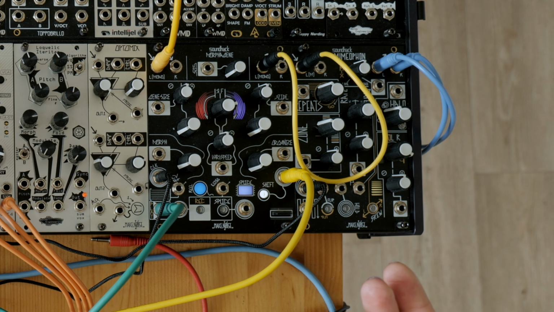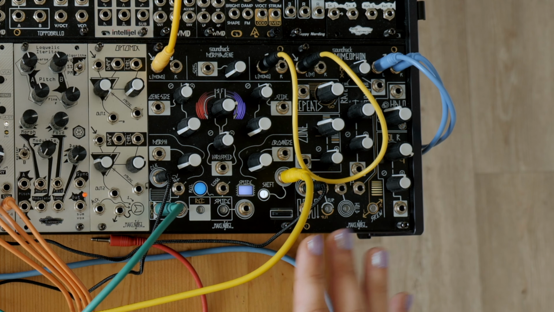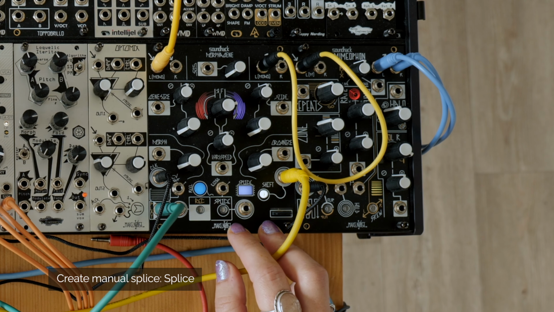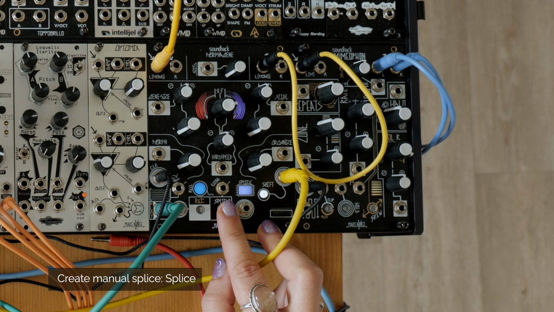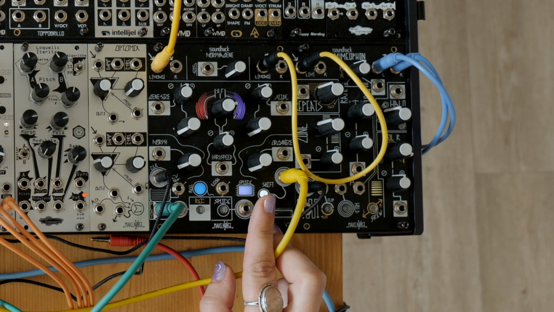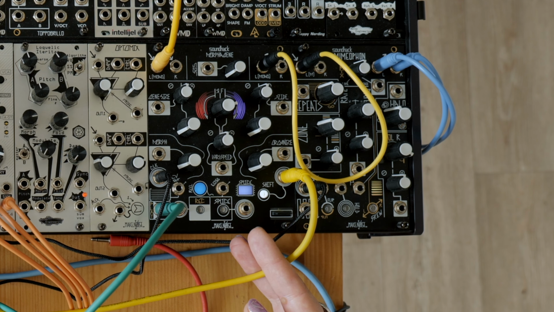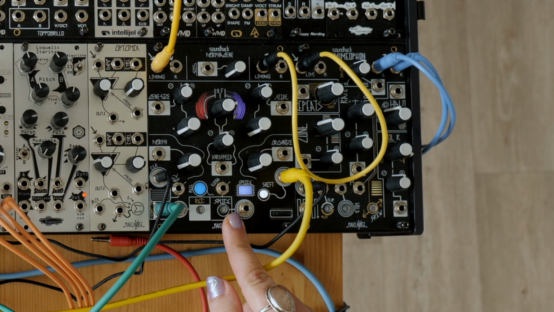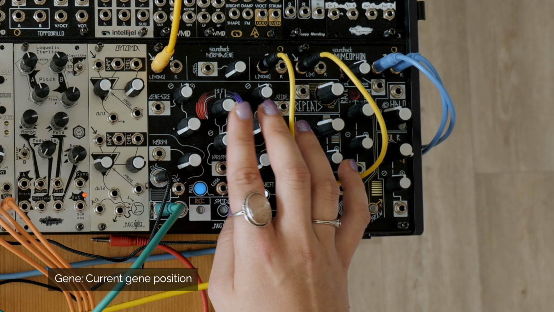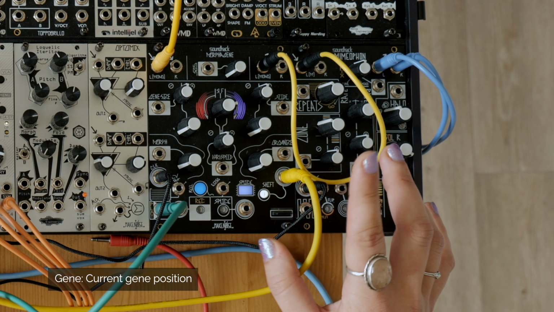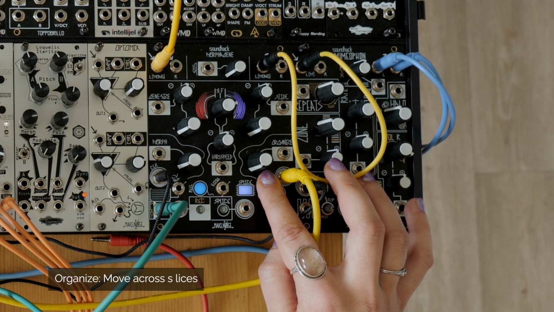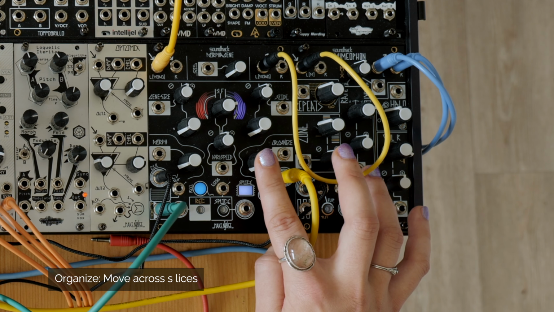If you later on, when you have recorded a full loop, want to create manual splices, you can do that by hitting the splice button. Each tap adds a new slice at that moment. And these slices are points where the Morphagene can jump to or scan to. You have to turn the gene knob to scrub the current gene position, and you have to turn the organize knob to move across different slices.